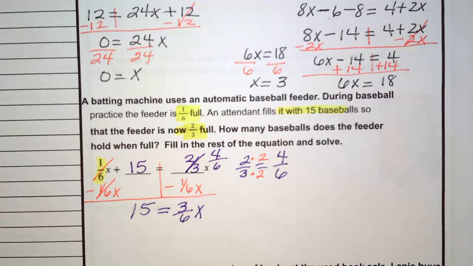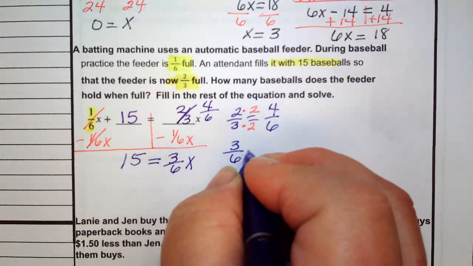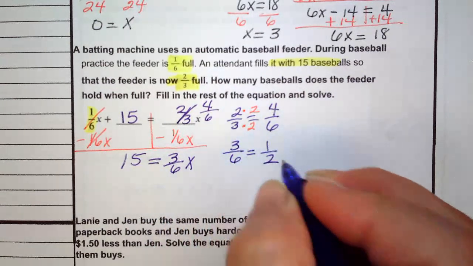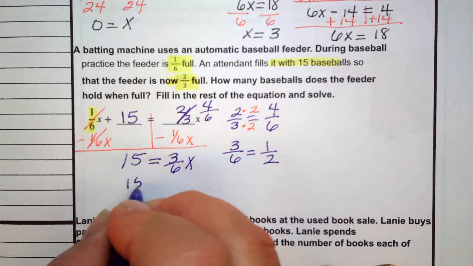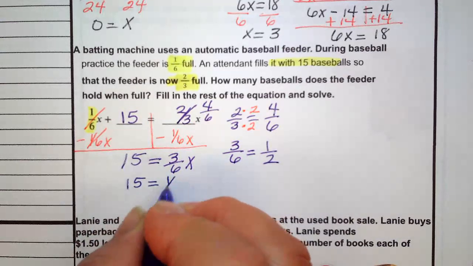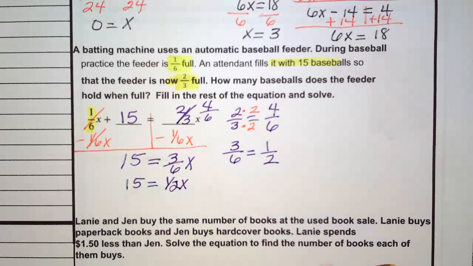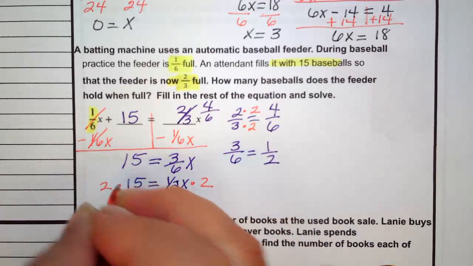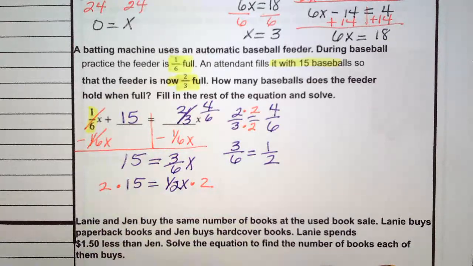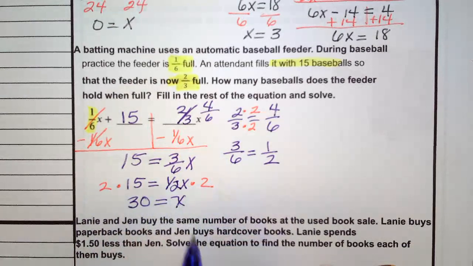Okay. I know that 3/6 is equivalent to 1/2 because 3 is 1/2 of 6. 15 is equal to 1/2 of x. Now I'm going to multiply both sides by 2 to get rid of my fraction. 2 times 15 is 30. 30 is equal to x. What does that mean?